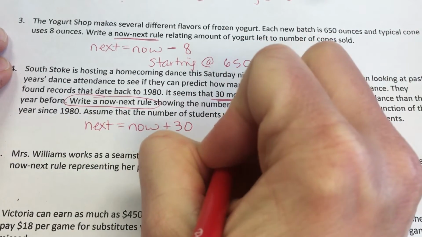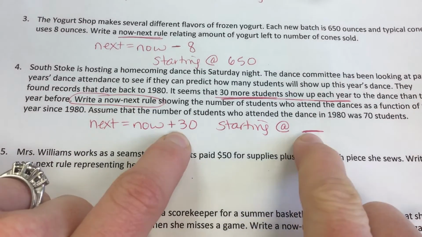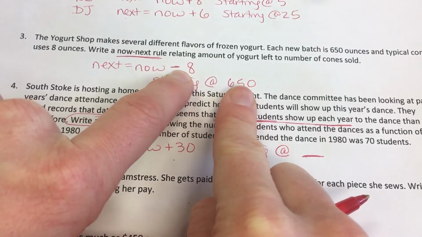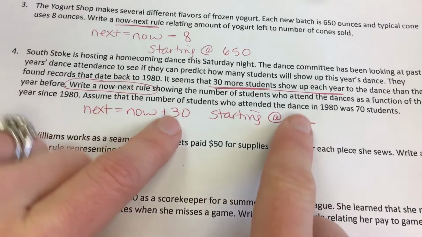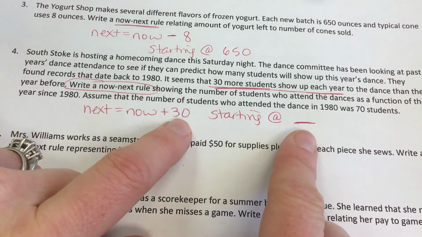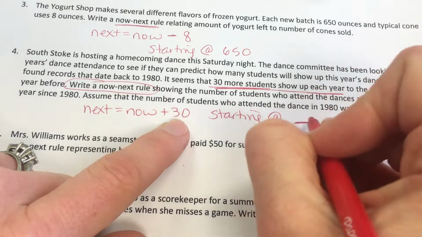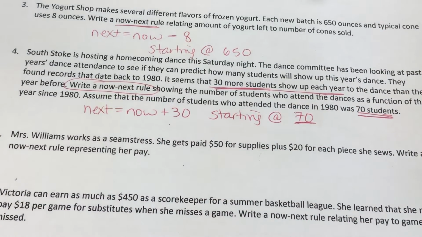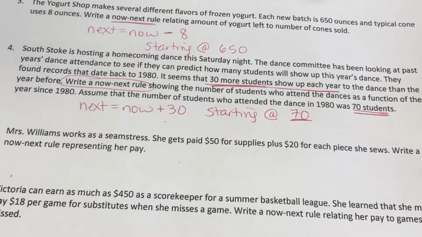So I need to make sure that I'm starting at students. These 2 numbers should both be students. Just like these were both ounces of yogurt, these 2 numbers were both his salary. So these 2 numbers should be the same thing. So this is 30 students. So how many students did we start with? We started with 70 students. Okay, so in this particular problem, the 1980 doesn't matter at all.